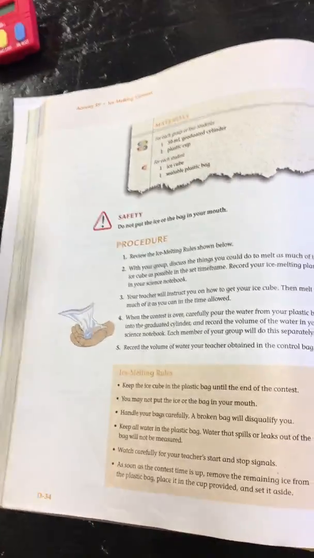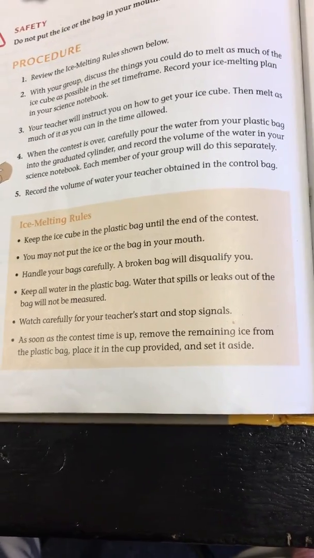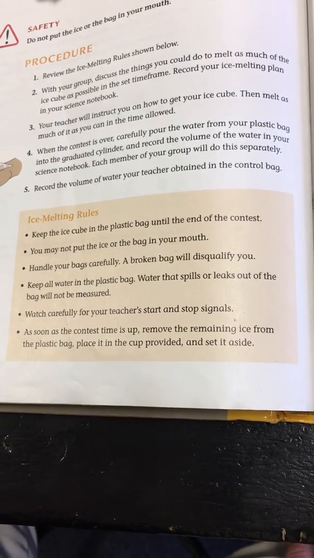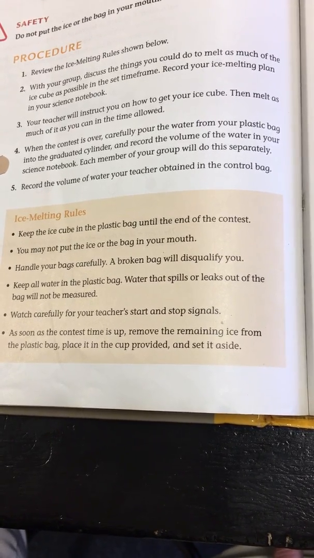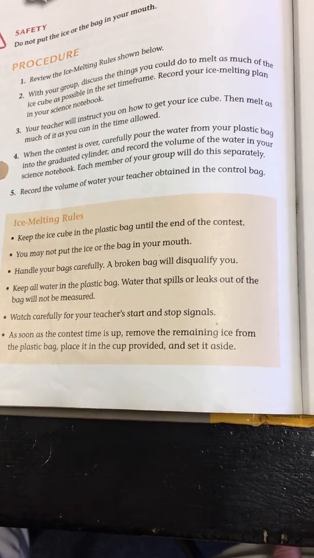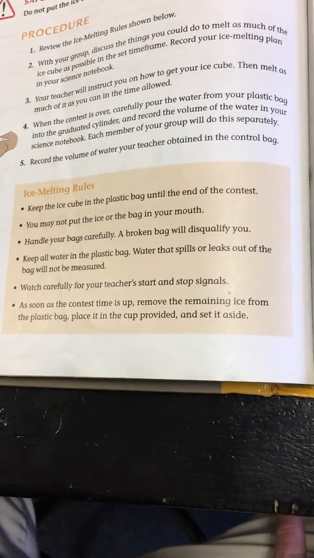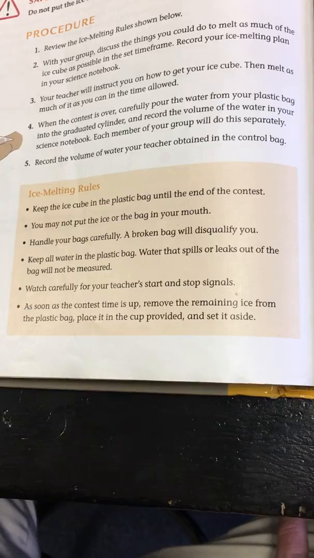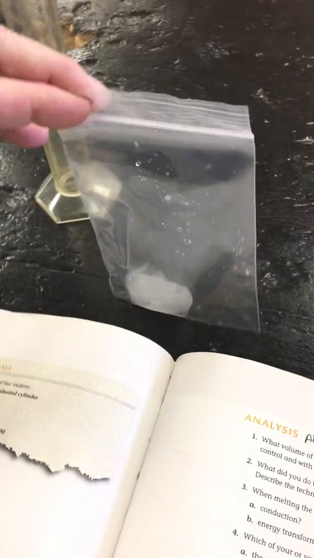In today's lab, we are going to do an ice melting contest, and we have to follow some rules. We're going to have to keep the ice in the bag until the end of the contest. You may not put the ice or bag in your mouth. Handle your bags carefully. A broken bag will disqualify you. You have to keep all the water in the plastic bag. Water that spills or leaks will not be measured. And we'll have to remove any ice that's left in our bag before we pour it into our graduated cylinder.